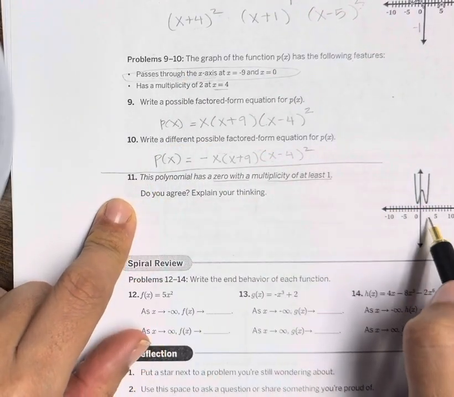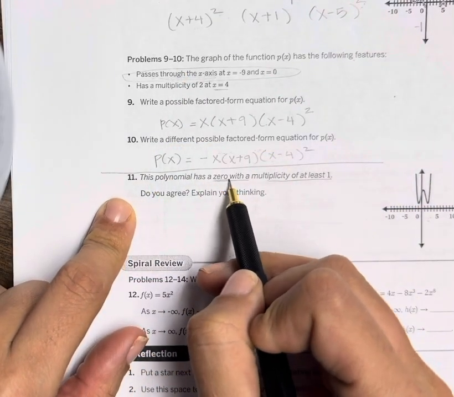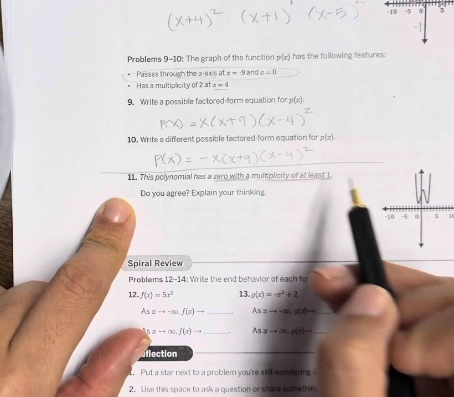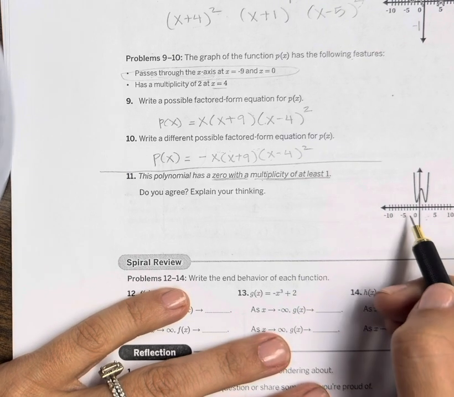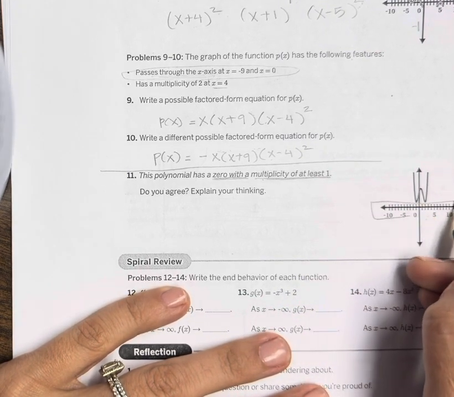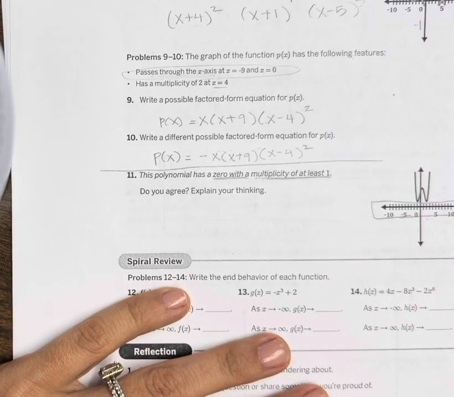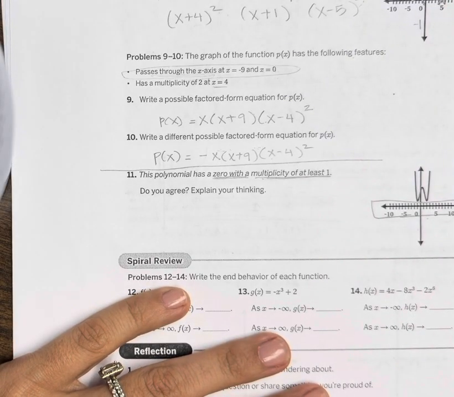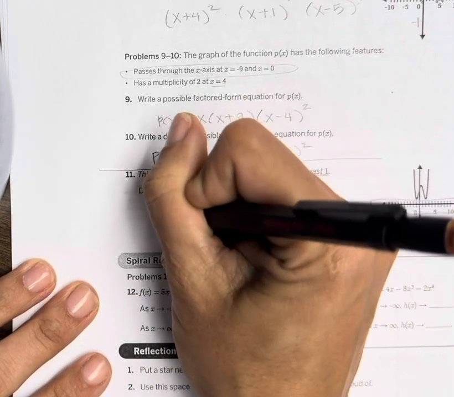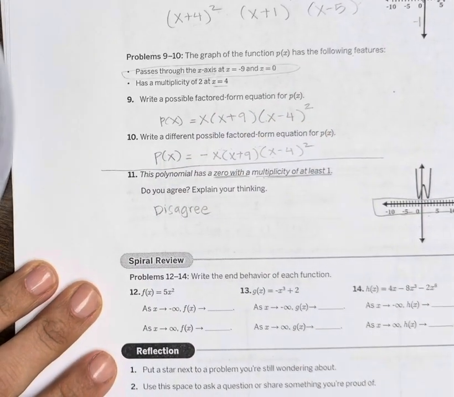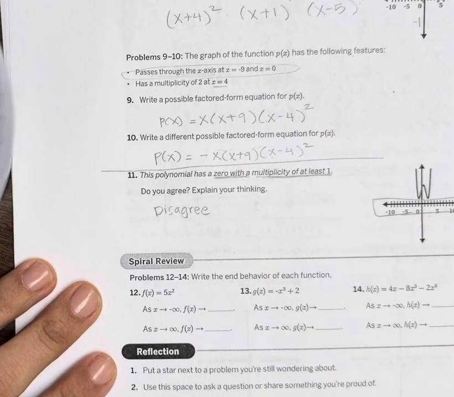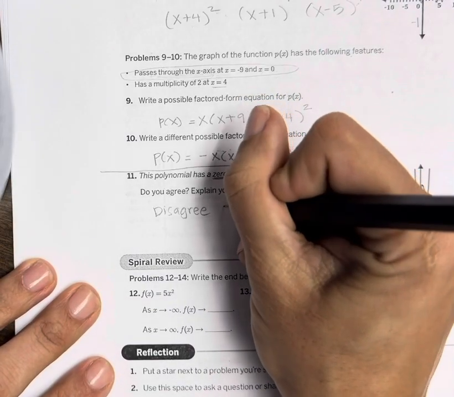11 says this polynomial has a 0 with a multiplicity of at least 1. You guys, zeros, if they're real, they're x-intercepts. Look at that lonely x-intercept. I disagree. Okay, this guy has no zeros. No real ones anyway. No zeros.